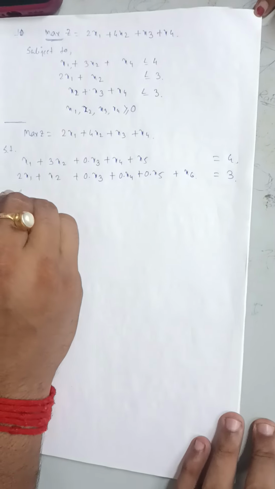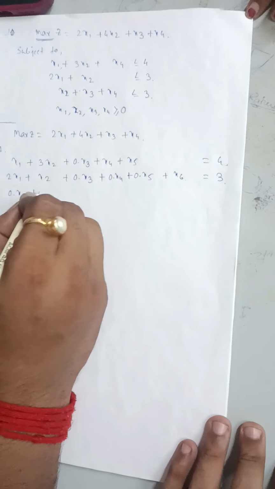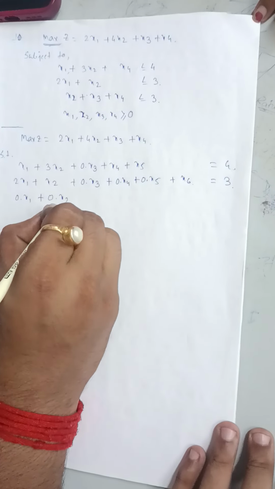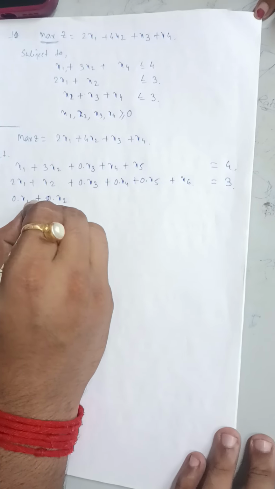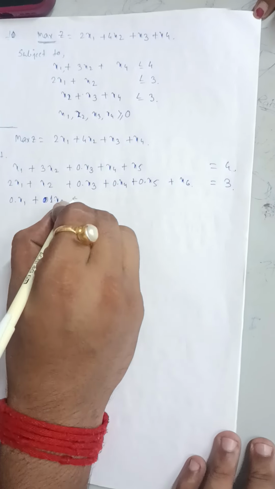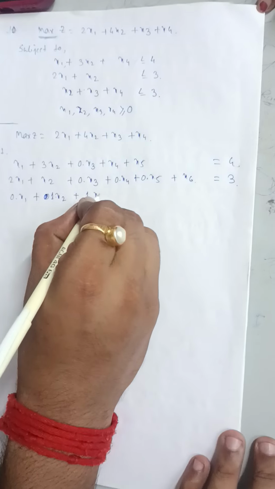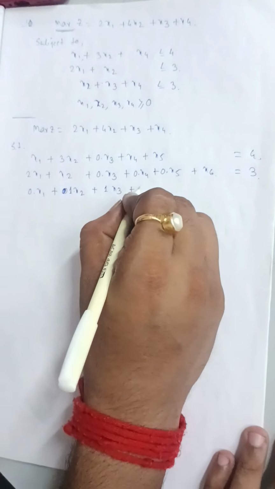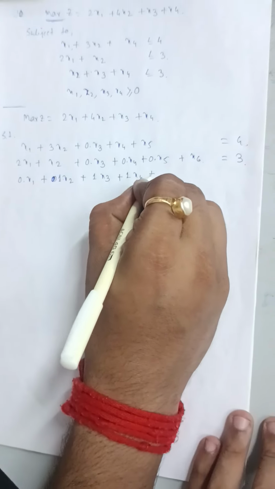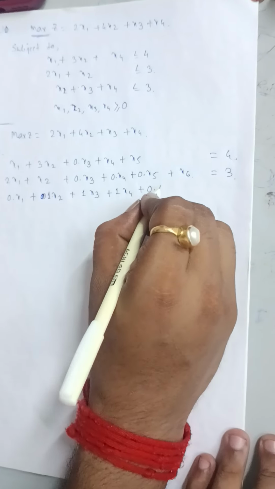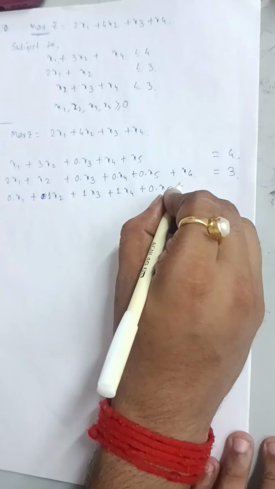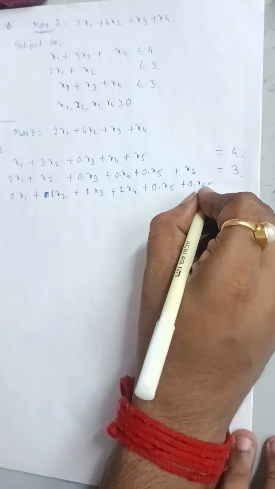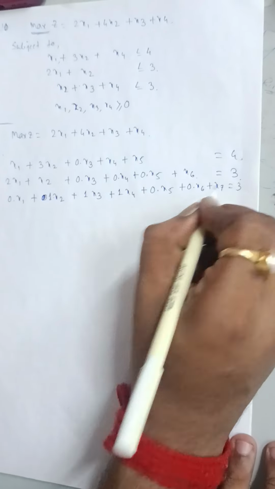For the last equation, we have 0 into x1 plus 1 into x2 plus 1 into x3 plus 1 into x4 plus 0 into x5 plus 0 into x6 plus x7, which equals 3.